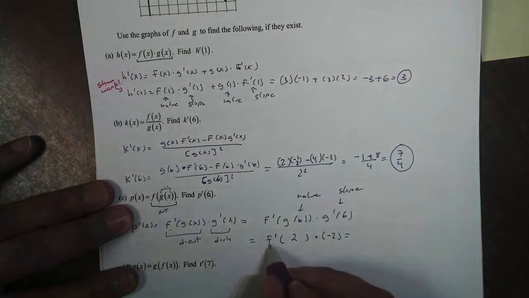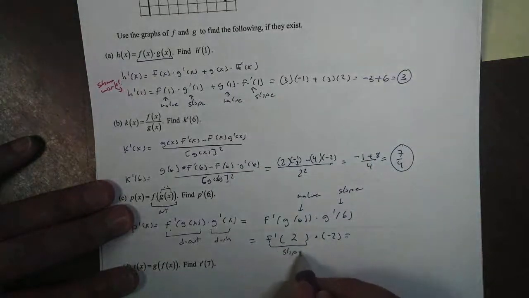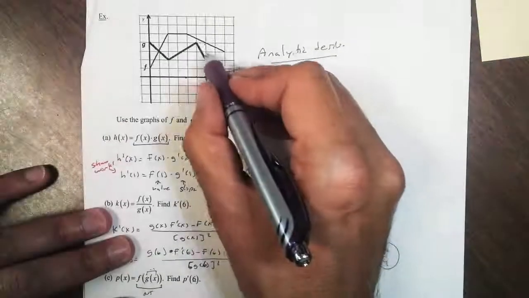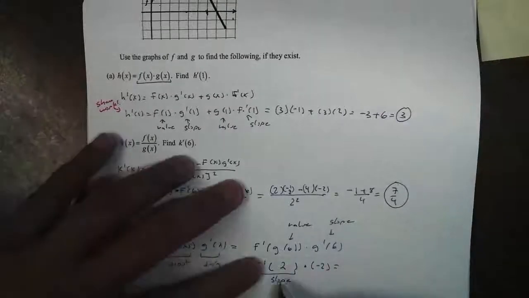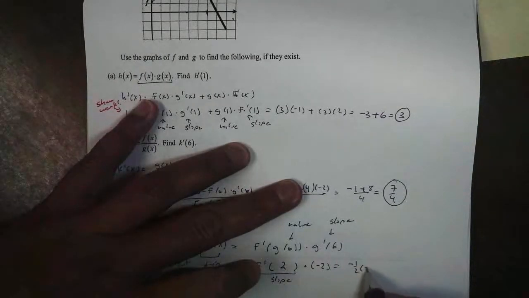I'm not done yet because I still need the slope of f at 2. So I count that. Here's f. It's down 1 over 2. So the slope of f at 2 is -1/2 times -2, and we get 1. And there's our value right there.